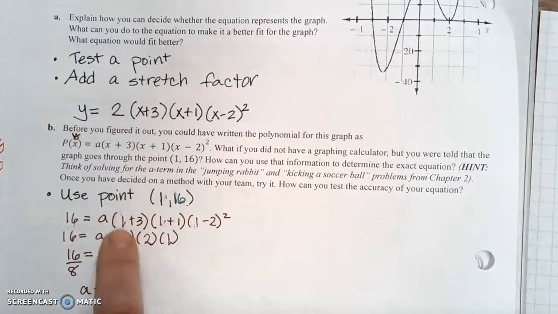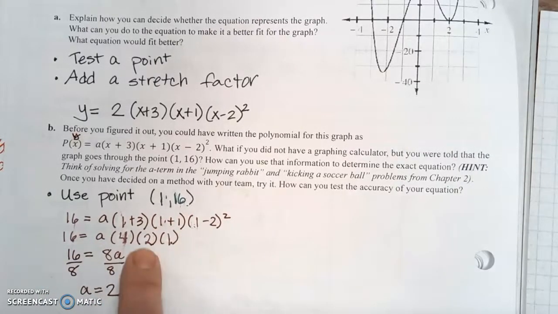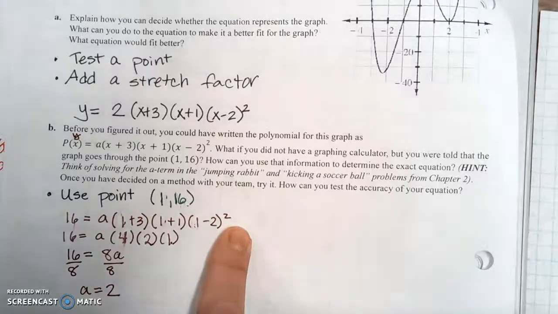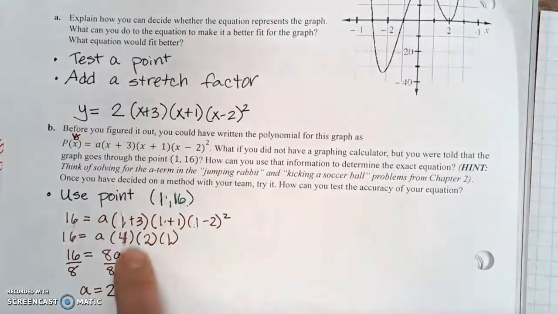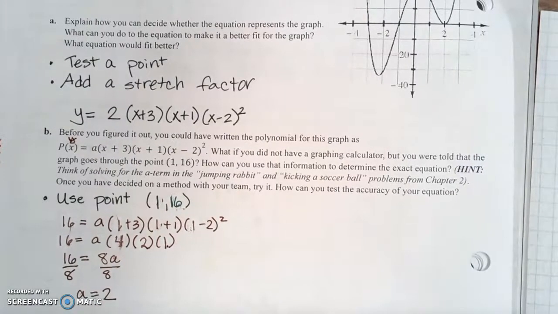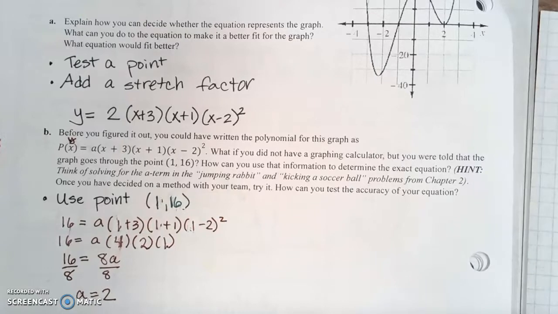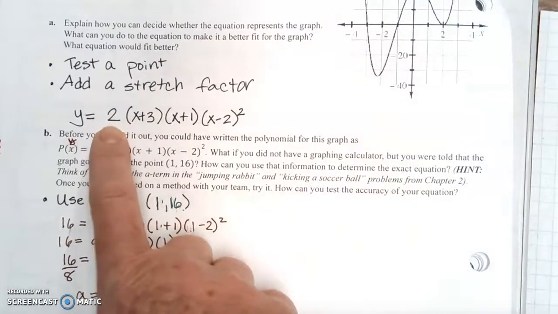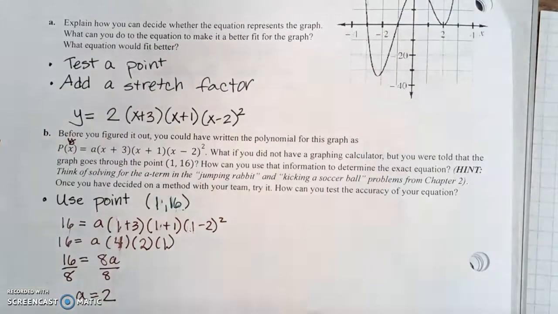So 1 plus 3 is 4, 1 plus 1 is 2, 1 minus 2 is negative 1, but negative 1 squared is positive 1. So we have 4 times 2 times 1, which is just 8. Then we divide both sides by 8, and that's where the stretch factor of 2 comes from, okay? So it didn't just magically appear here. Well, it did, but that's how you get it.